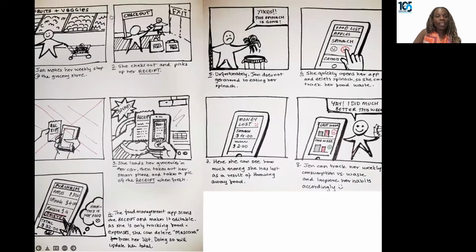And so you want to think about this, and this is a very funky example of a storyboard. It doesn't have to be pretty. It just has to tell the story.